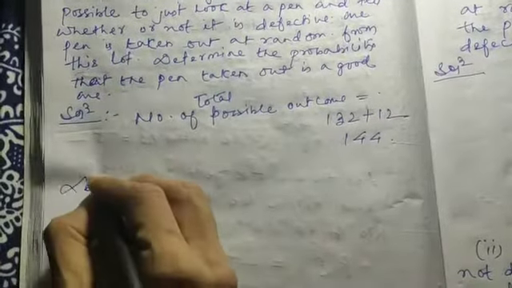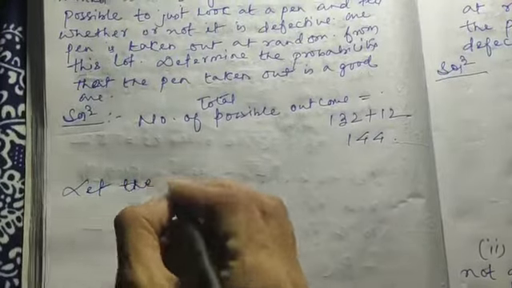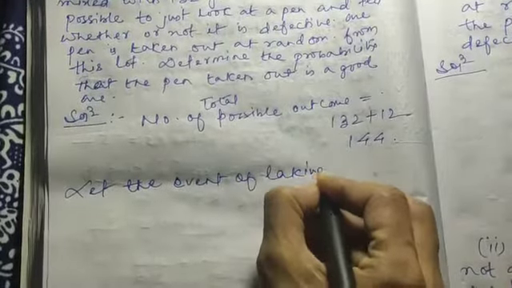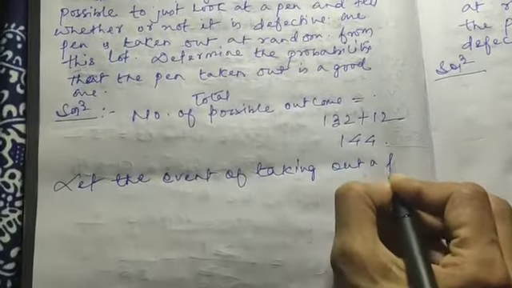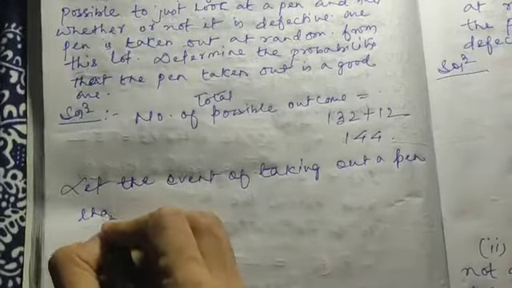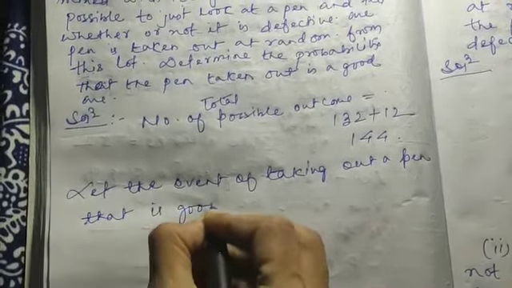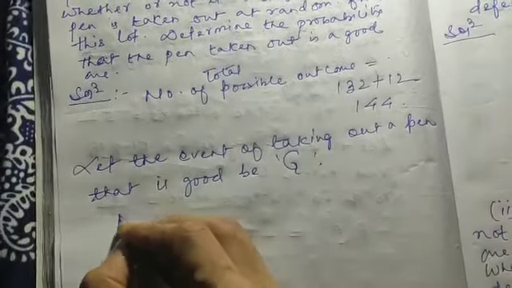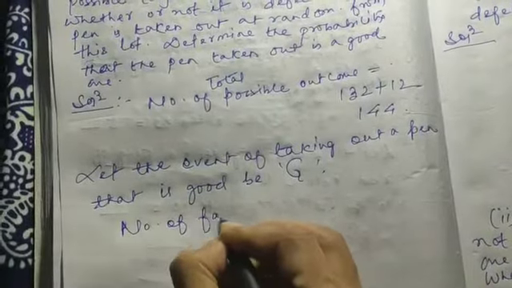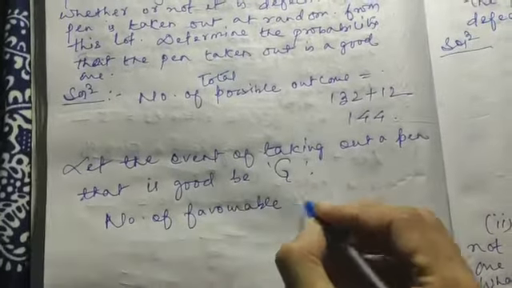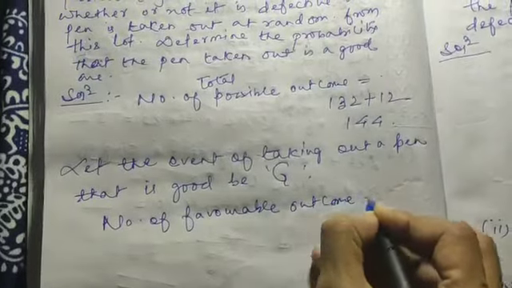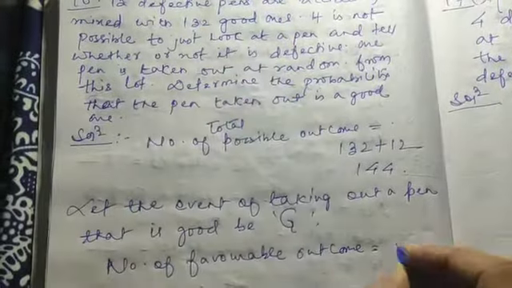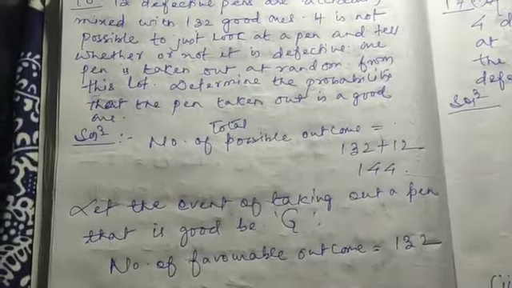So let the event of taking out a pen that is good be G. Now the number of favorable outcomes: how many good pens are there? 132 good pens are there, right? So that's why the favorable outcome is going to be 132.